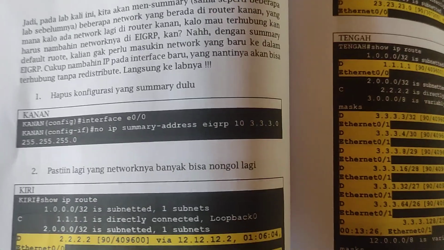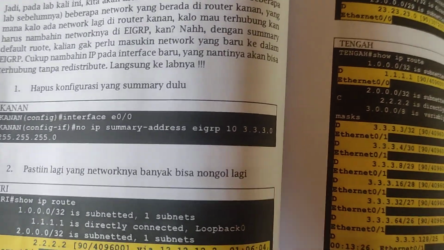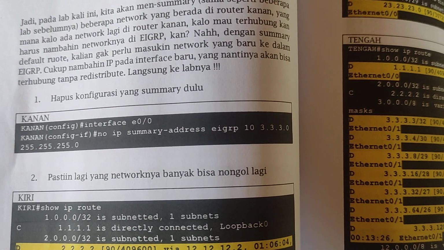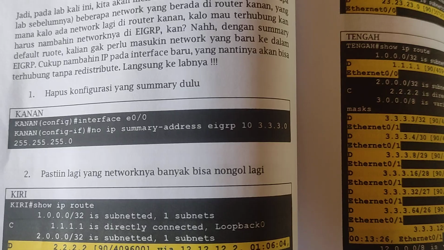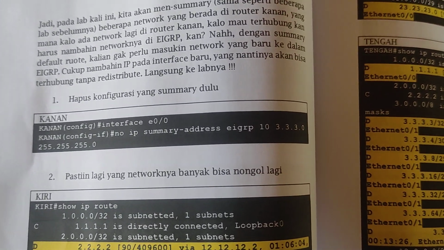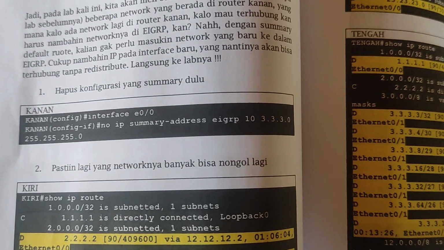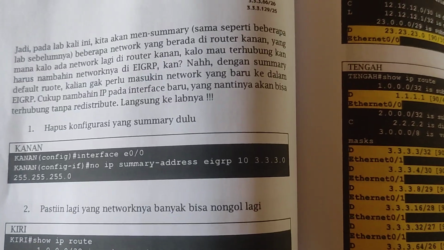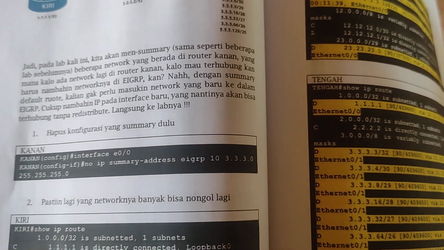So before the configuration, you can delete the previous configuration on the interface. You can enter interface Ethernet 0/0 and then no ip summary-address eigrp 10 3.3.3.0, then the subnet mask.